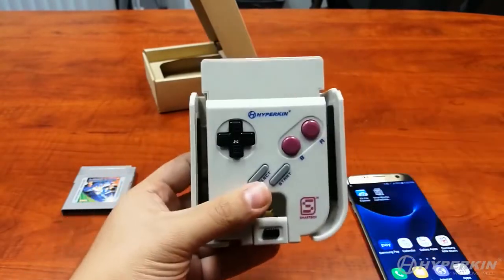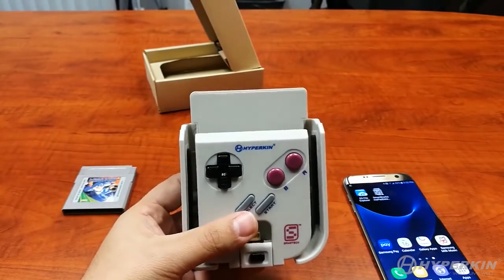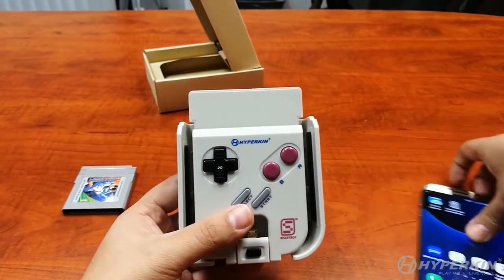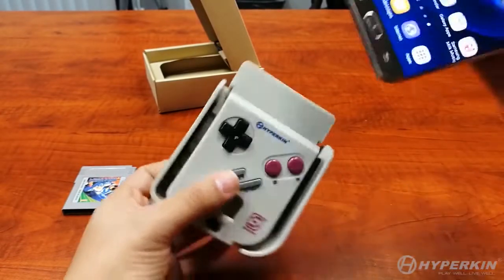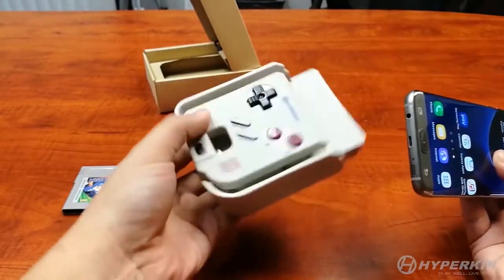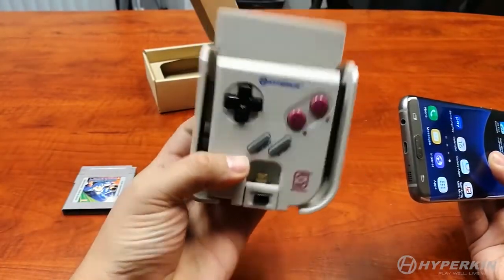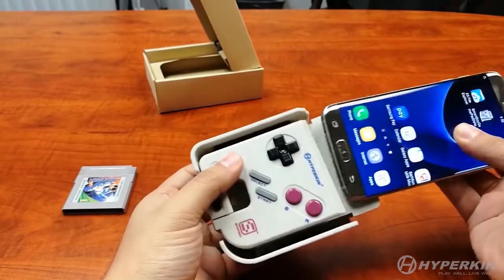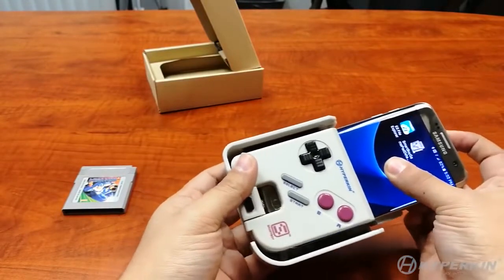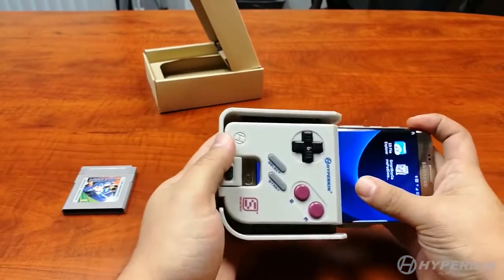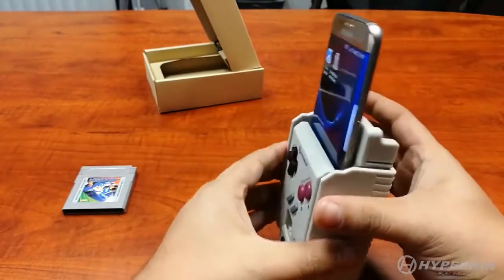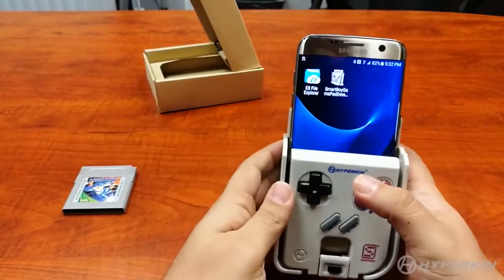So we're going to insert the phone, of course, into the SmartBoy. We are using a double-sided micro USB, so that it'll fit in whatever orientation. Okay, just do that. And now it's a nice snug fit.